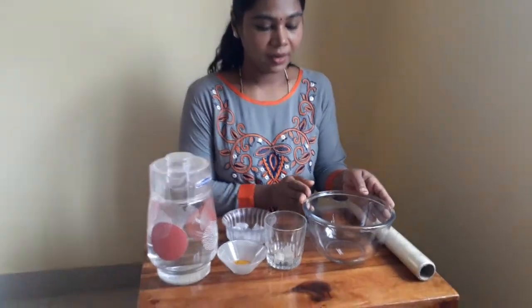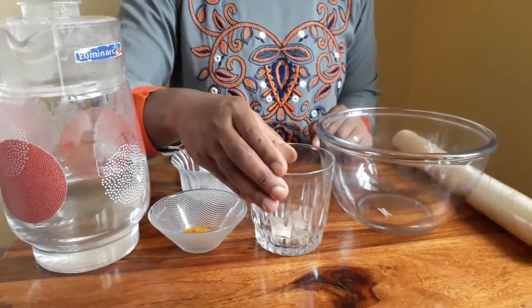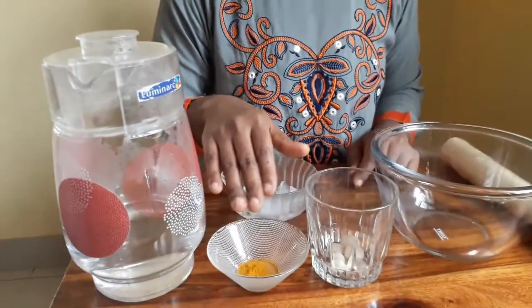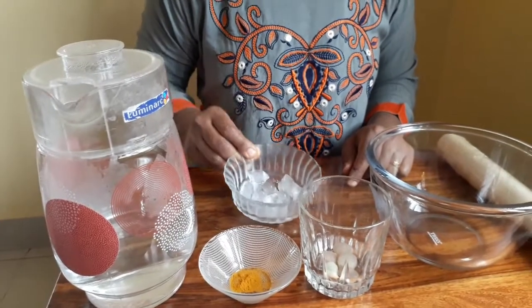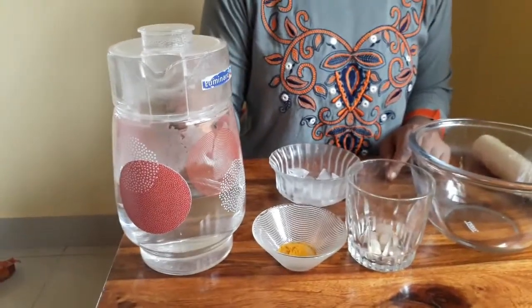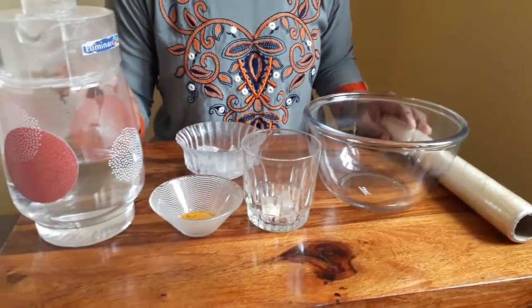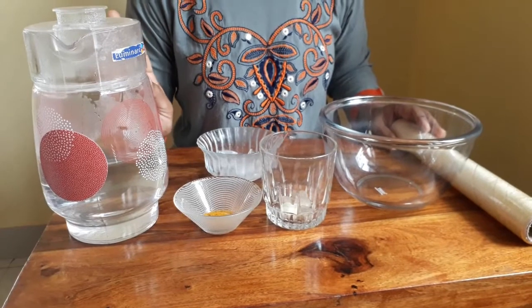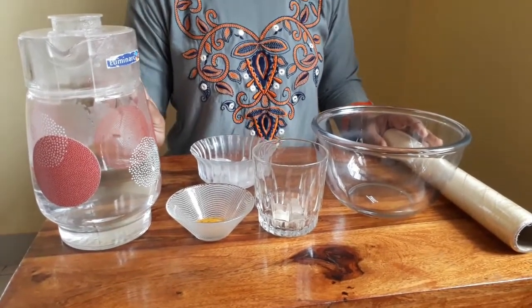We require a big bowl, a cup with some pebbles inside, a food color, here I am using turmeric, some ice cubes, hot water and plastic sheet. Be careful when you are using heat and sharp objects. Do it under adult supervision.